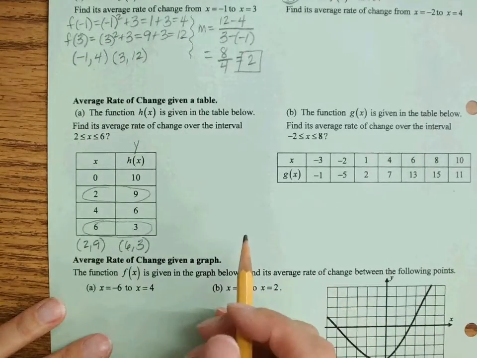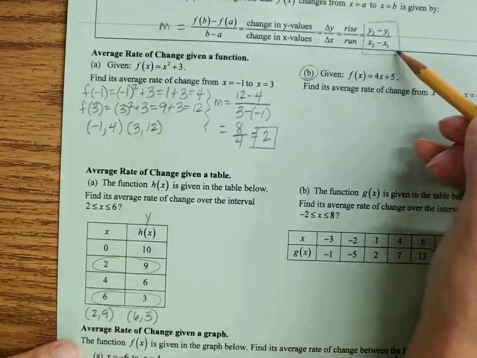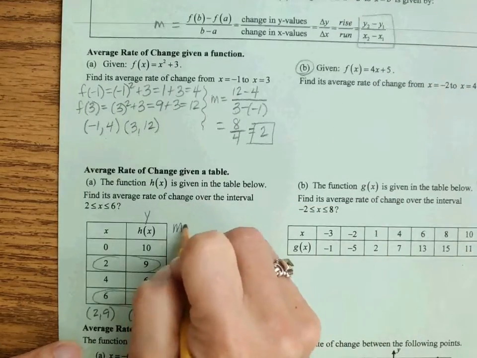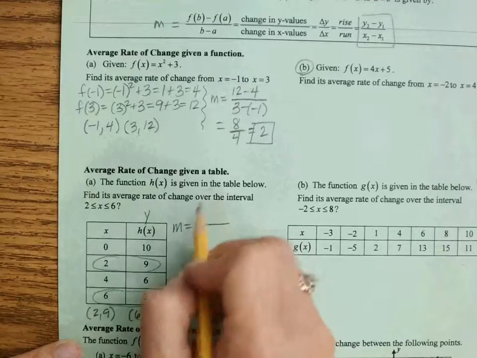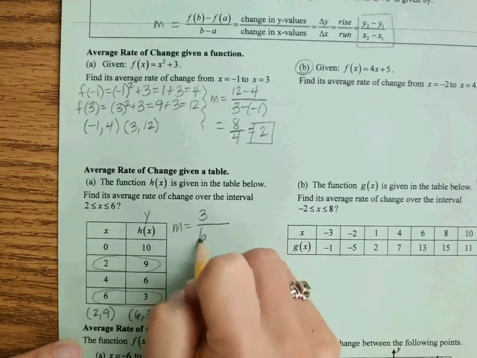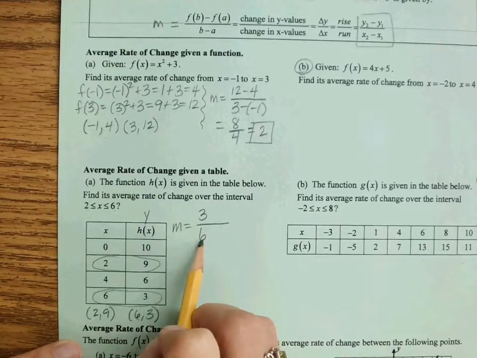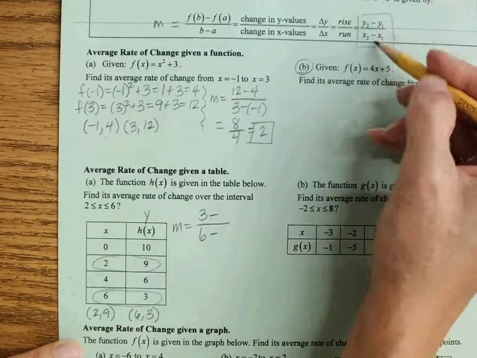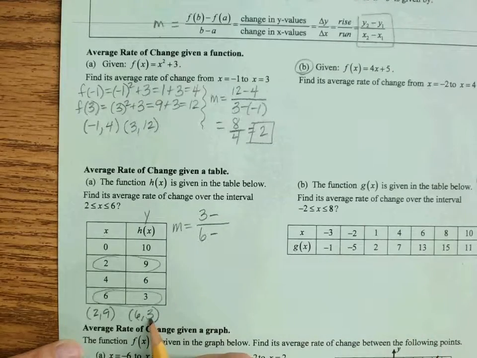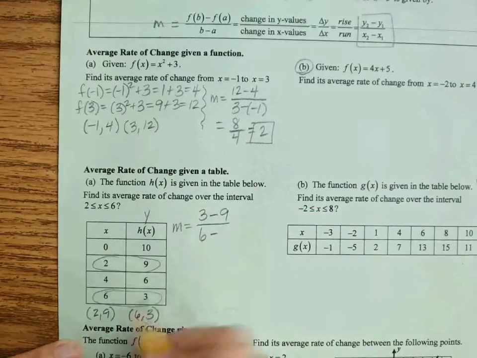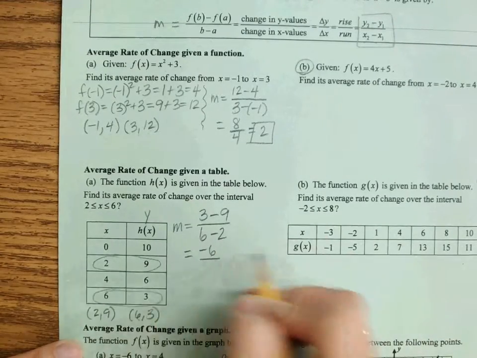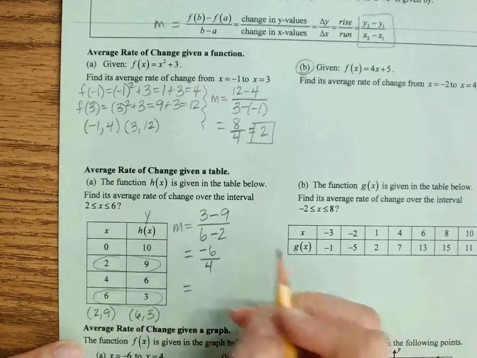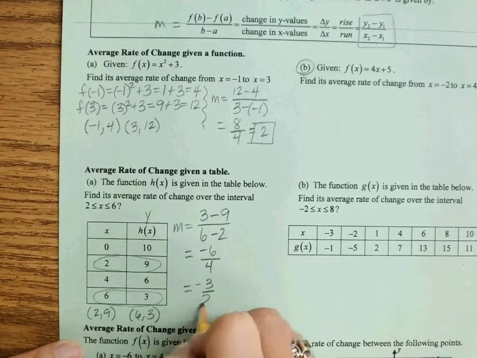Now we're going to do the same thing. We're going to use that formula that is given up here at the top, where I have slope. It doesn't matter which ordered pair you start with. If I start with 3 for my numerator, 6 has to be my denominator. I just need to make sure it's change of y over the change of x. Then I subtract, because again, it's in the formula. So it'll be 3 minus 9 over 6 minus 2. And then as I simplify, 3 minus 9 is -6. 6 minus 2 is 4. My final answer, completely simplified, is -3/2.